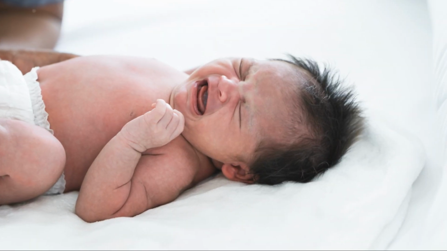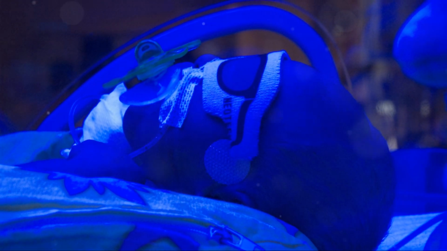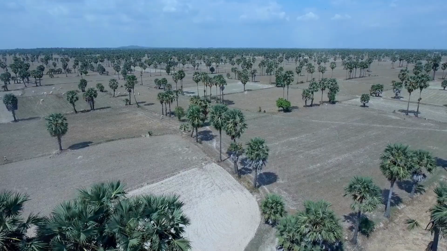How can I tell if my baby has RSV? Look for symptoms like difficulty breathing, decreased activity, poor feeding, and fever. If concerned, consult a healthcare provider. Is there a specific RSV season? In temperate climates, RSV infections typically peak during fall, winter, and early spring, but can occur year-round in some regions.